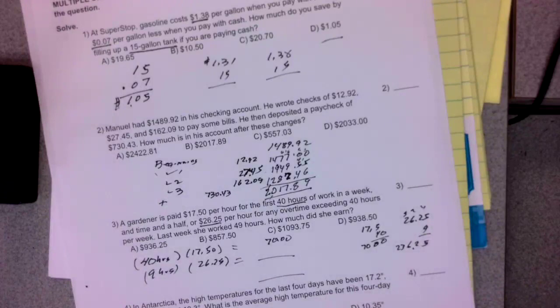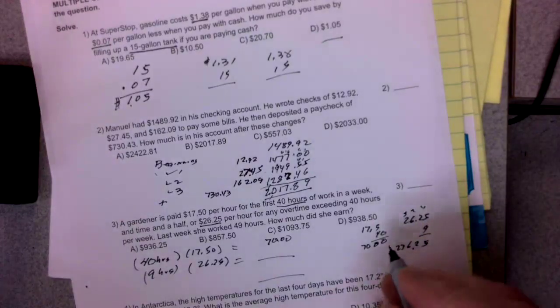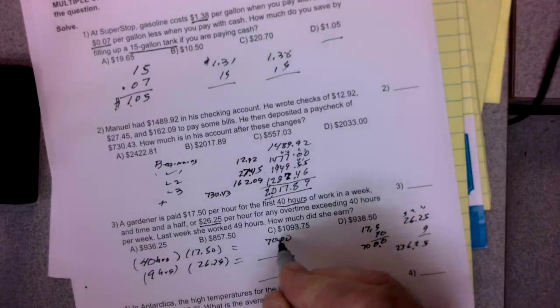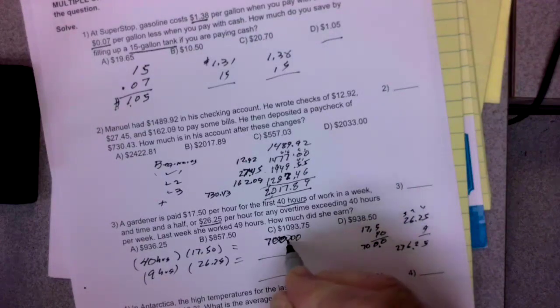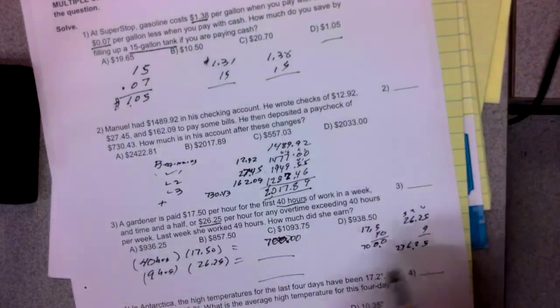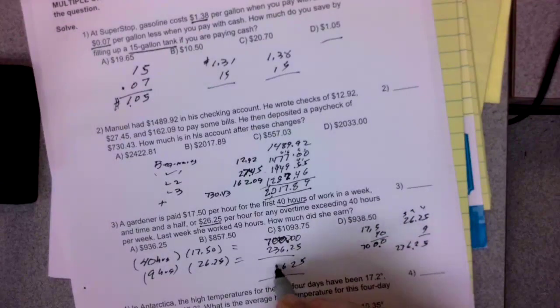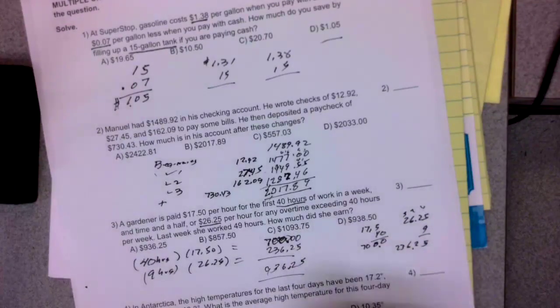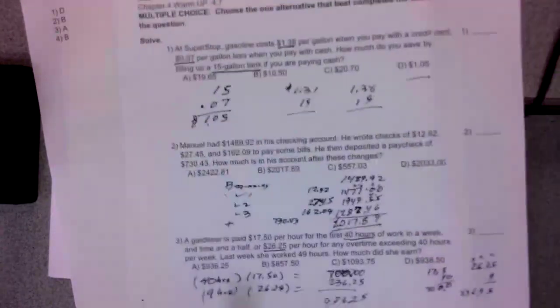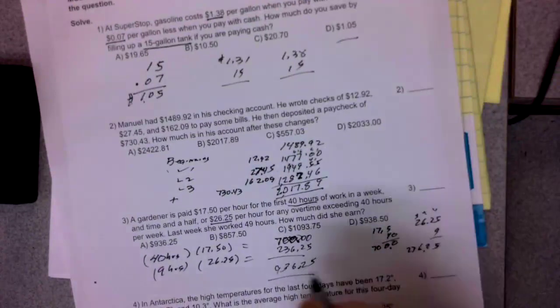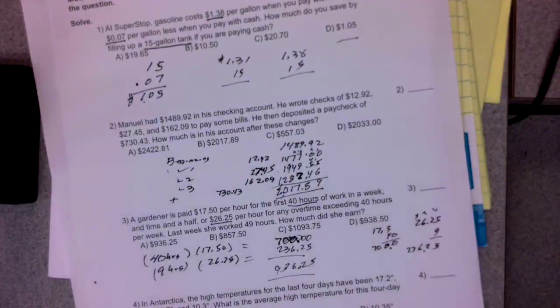I was just looking at this number. I counted off too many decimal places here. So this should have been not 70, but it should have been 700. So let me fix that. I counted off too many decimal places. This one is 236.25. And so I think the answer is 936.25, which is answer choice A. So 3 should be A, right? So again, not hard, just a little tedious.